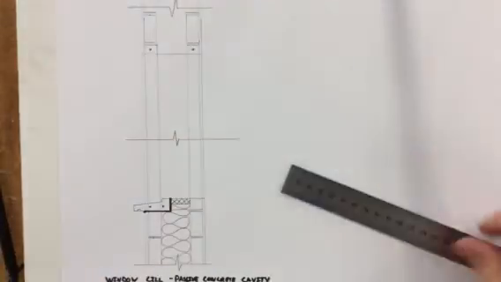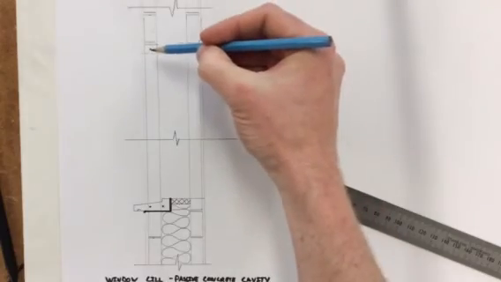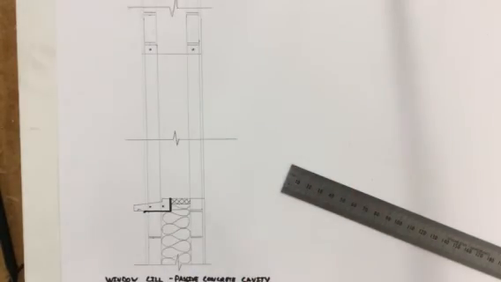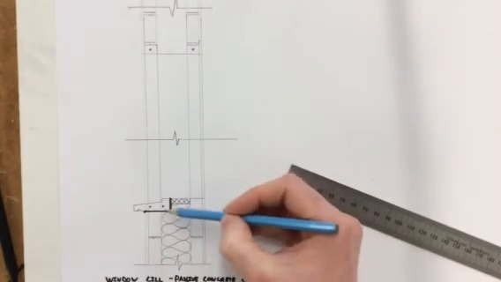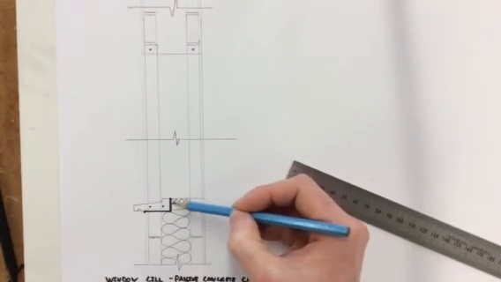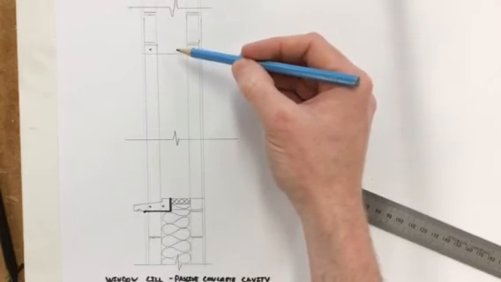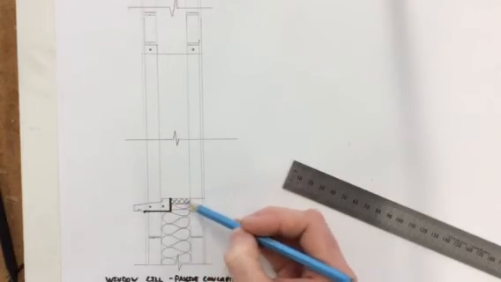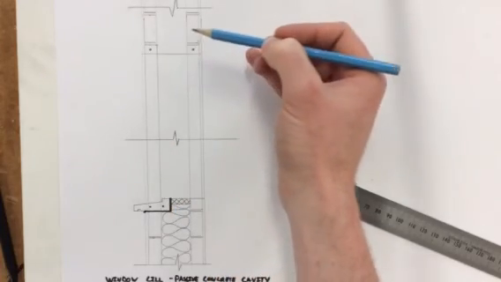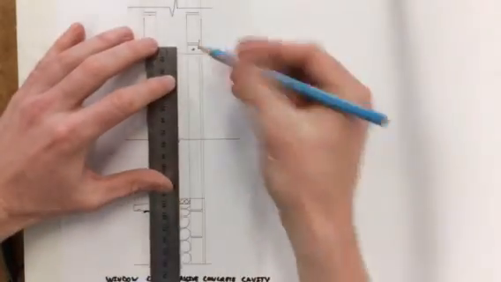So that's where I'd start up here. That's a lintel. When we were working down here, we had a cavity closing insulation, so we're going to have something similar up here. Except it's going to be a lot wider, because here we had the windowsill helping close the gap. Up here it's completely wide open. So same size, it's going to be 50 mil.